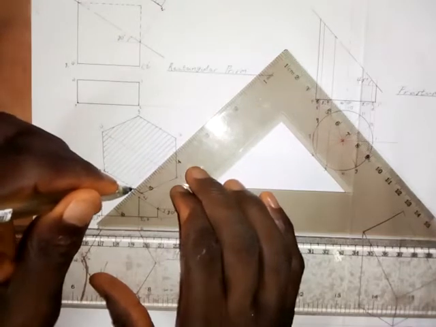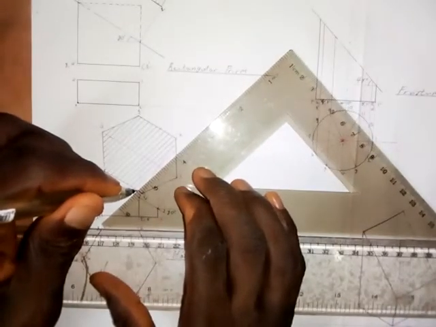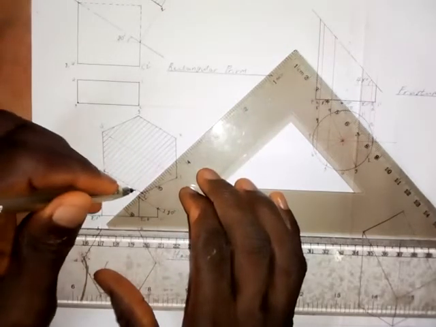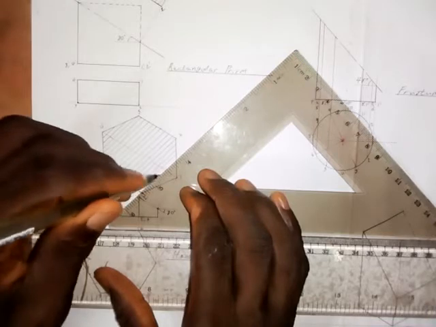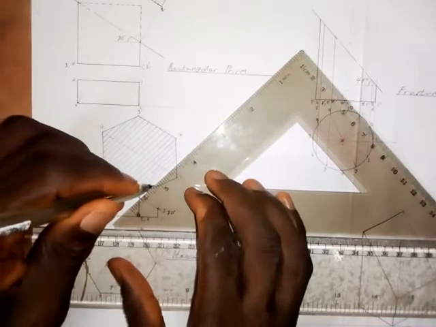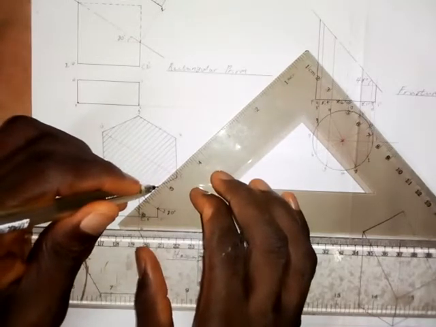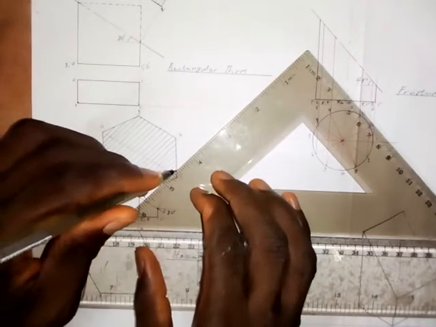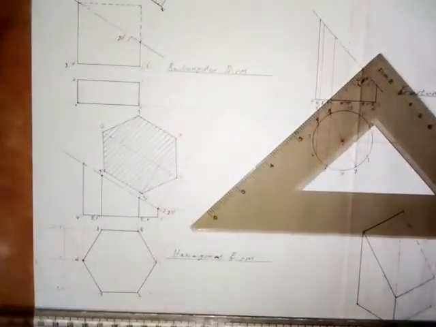Okay, so just take it easy. You don't have to rush. This is a technical work, so whoever is doing it should not be in a hurry. You have to be patient, and also you must be dedicated for you to get the work done.